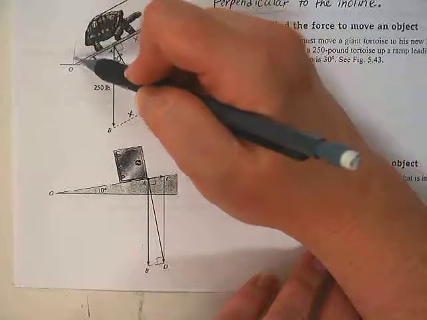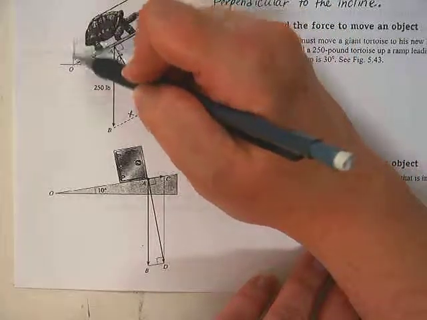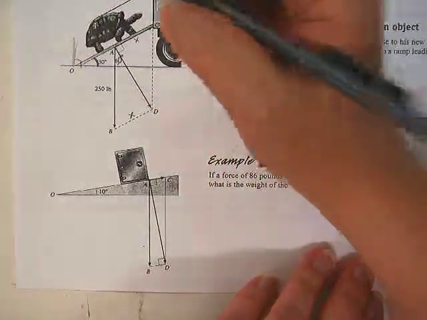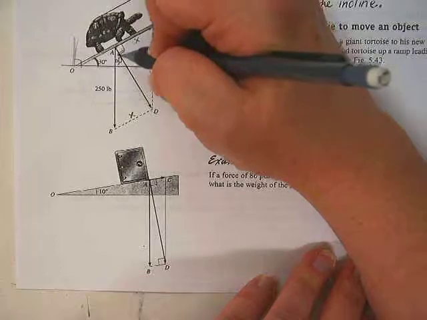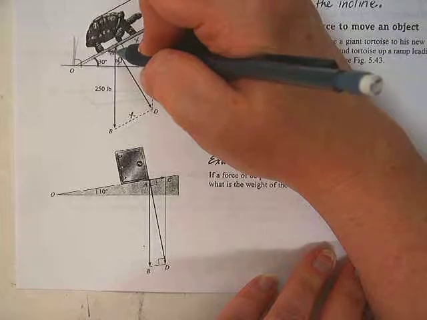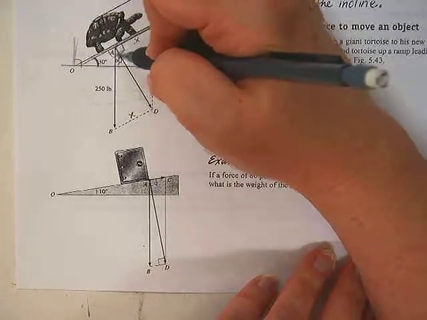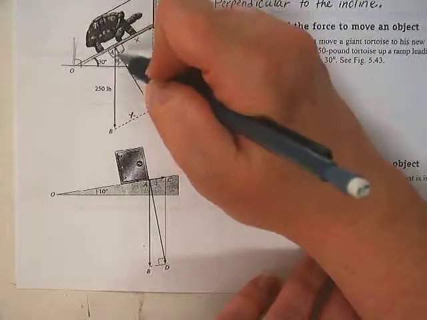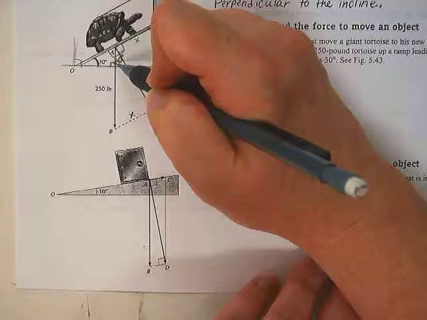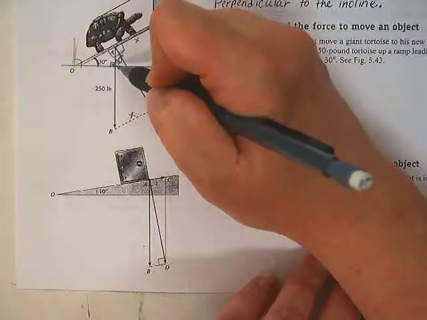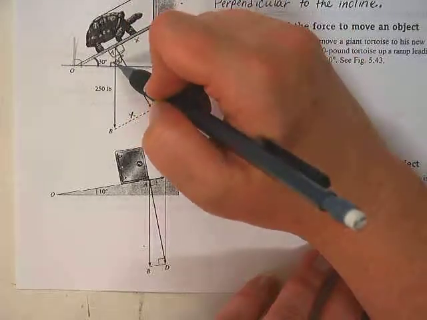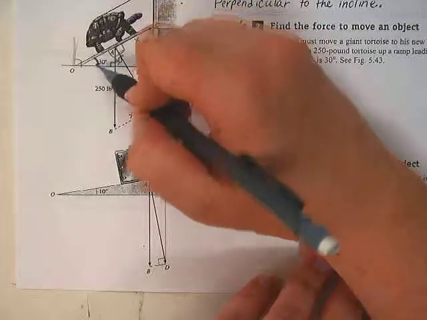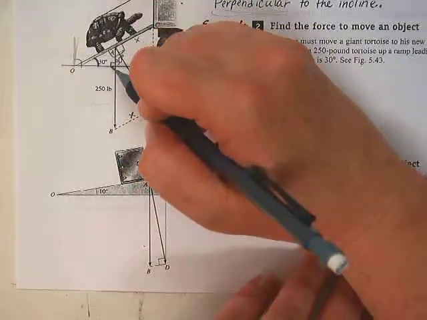Okay, so this angle is made with the ground, right? If we had a wall there, that would be a 90-degree angle. So here's another 90 degrees here. That means that this angle is 90, right? And the weight vector goes straight down from the turtle, which means it is 90 degrees with the horizontal ground.